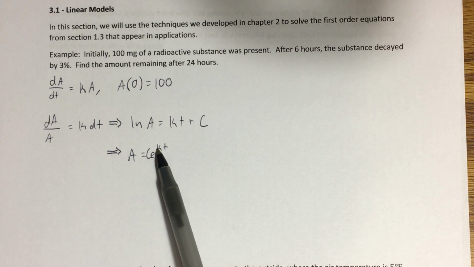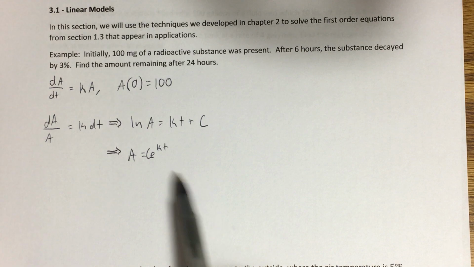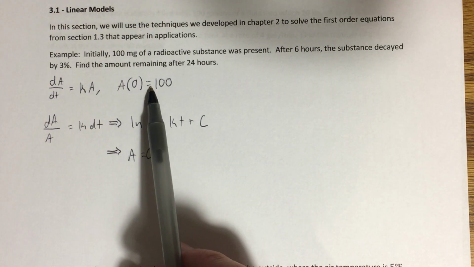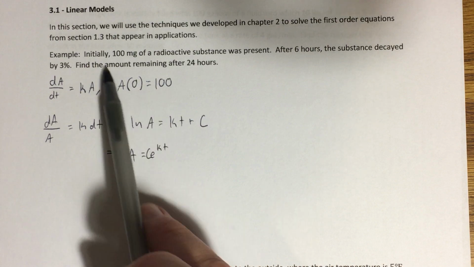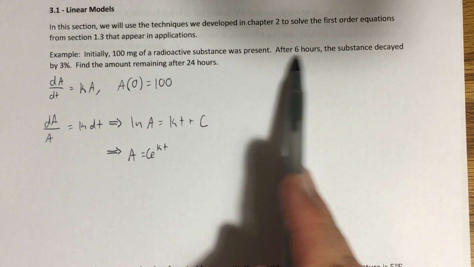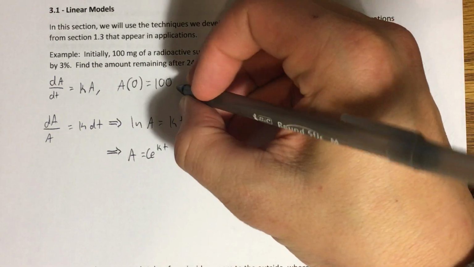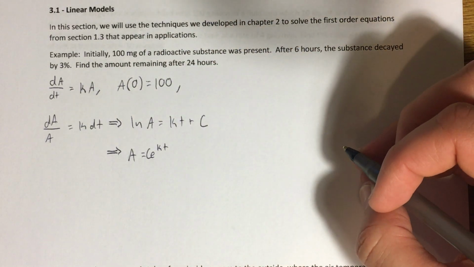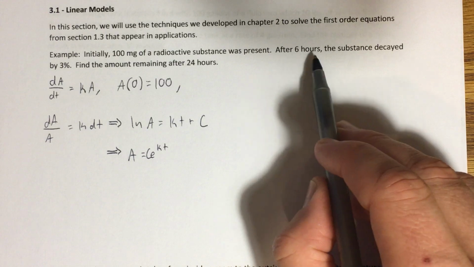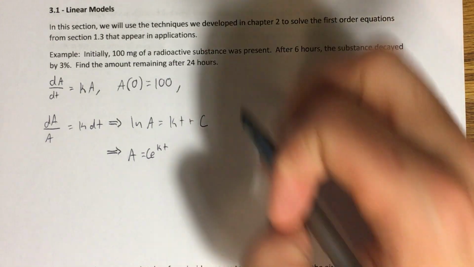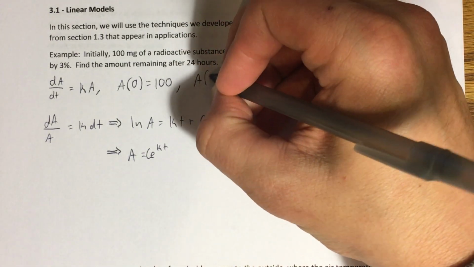So we basically have one equation here, but two unknowns that we're looking for. And that's the reason why we're given more information in the problem. See, even though this is my initial condition from the first sentence, we actually have another point of data that's given to us. I'm going to include that up here in our original statement of the problem. After 6 hours, the substance decayed by 3%. So at A of 6.